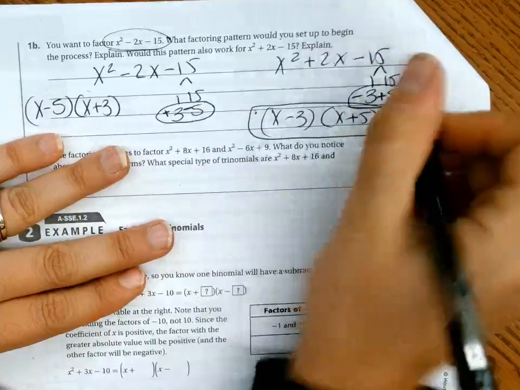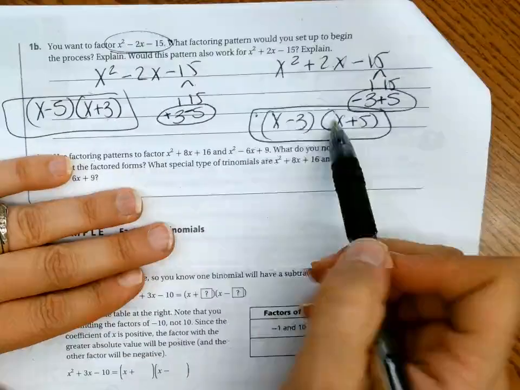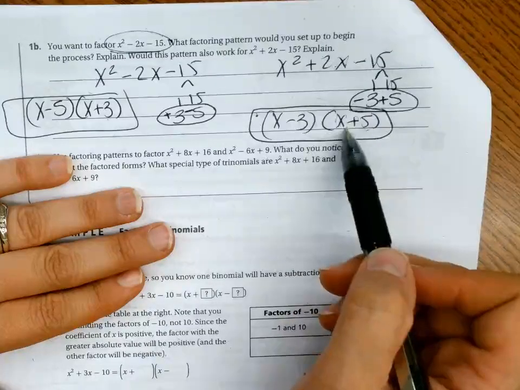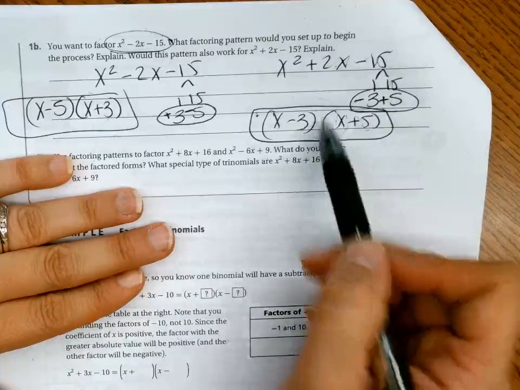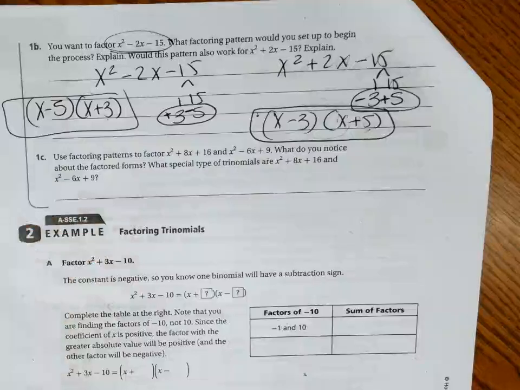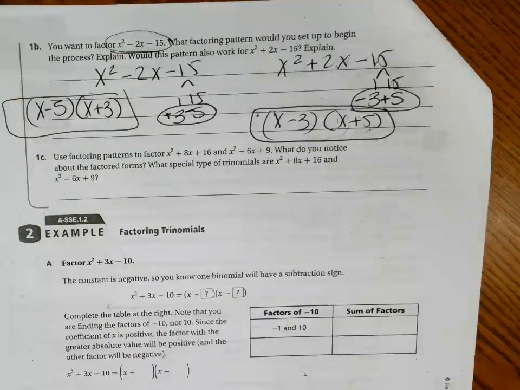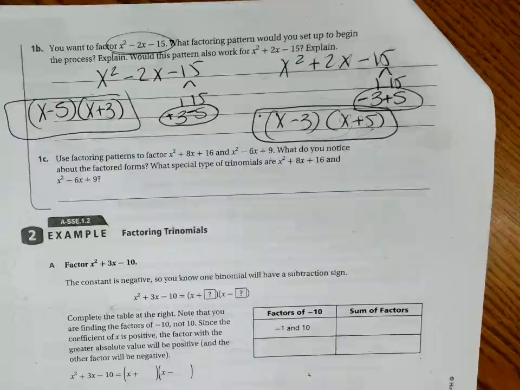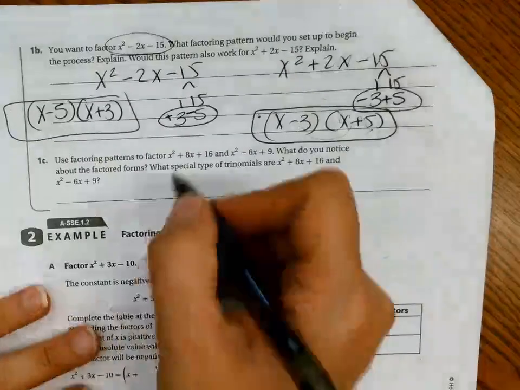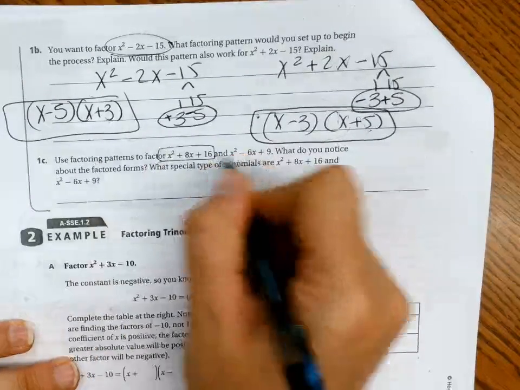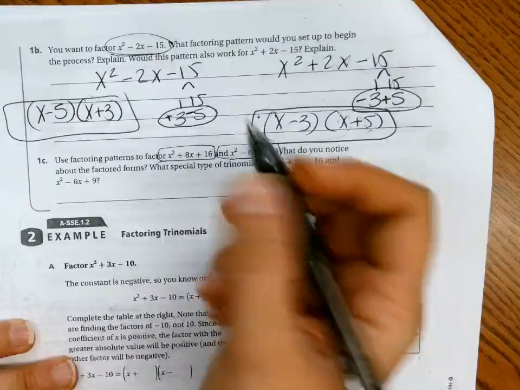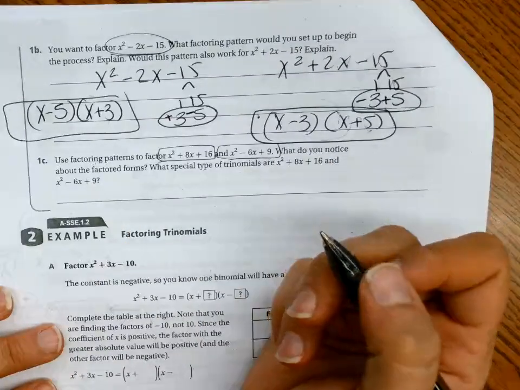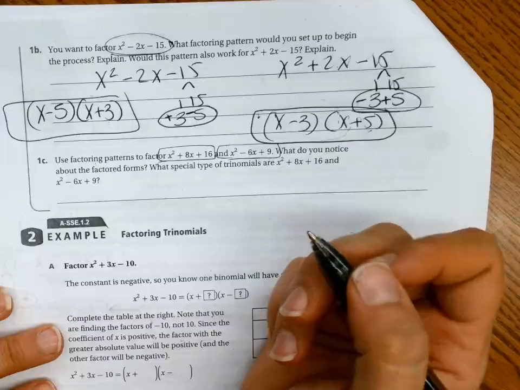So on this one, let's look. x squared plus 5x minus 3x, those add to positive 2x minus 15. Okay, so these actually have the opposite signs. Use factoring patterns to factor this and this. What do you notice about the factored forms? What special type of trinomials are these?